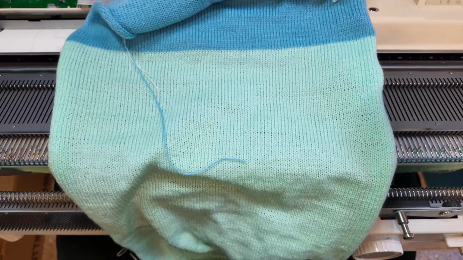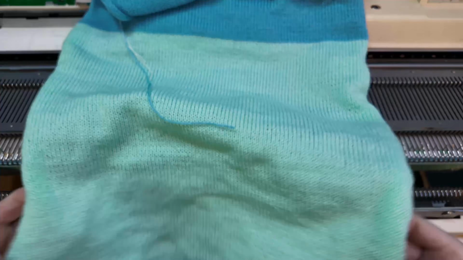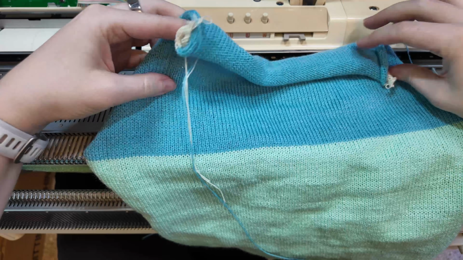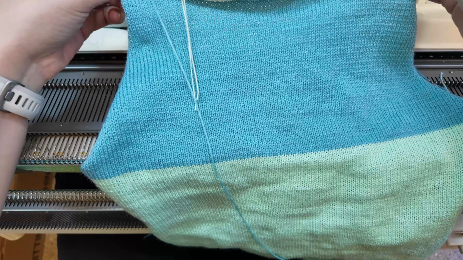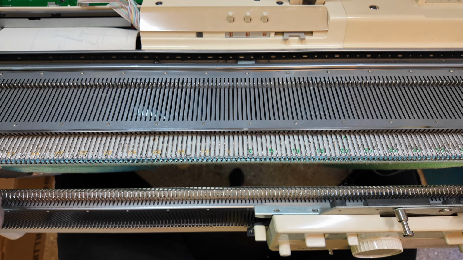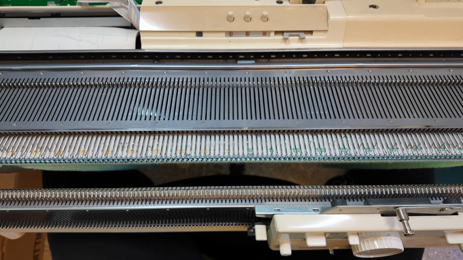All right, I already did the back because it's boring. It's just ribbing and then straight up and then bind off for the underarm and then trapezoid up to the neckline width. And that's it. So let me show you the front, which I have already knit all the way up to the underarm bind off here, and then we decrease.